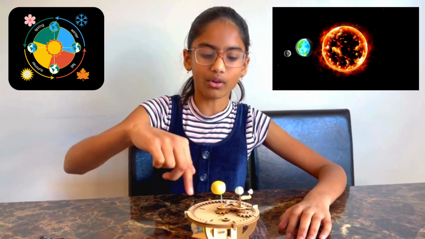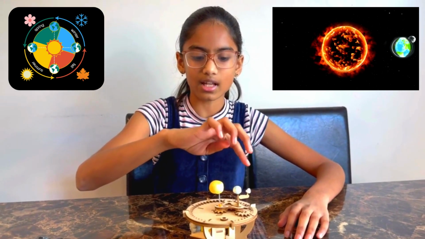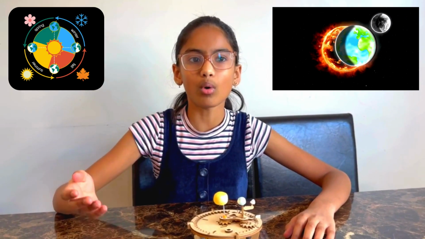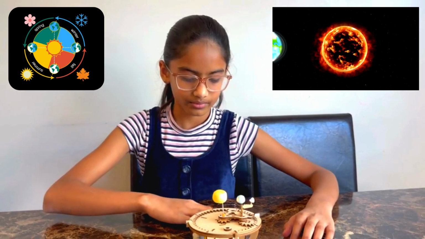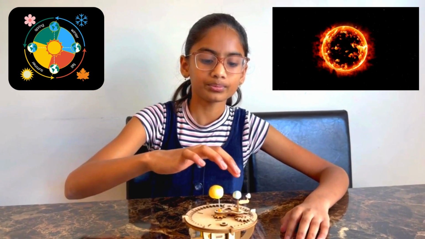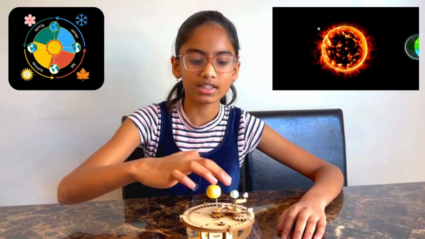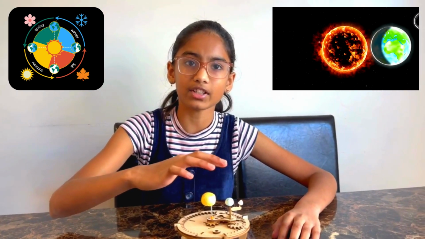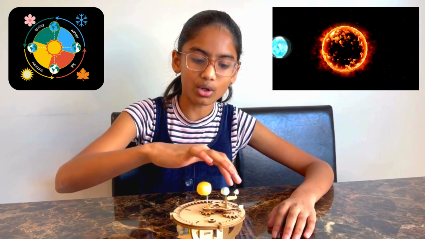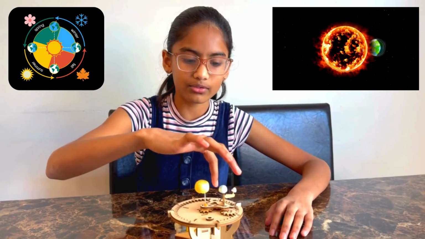And while Earth is revolving, it also rotates. It rotates on its axis. One full rotation on its axis is 24 hours, or 1 day. We have day and night. Let's say when the Western Hemisphere is having night, the Eastern Hemisphere will have day. Like when the United States is having night, India will have day. And while doing this, the Moon is also revolving. But instead of it revolving around the Sun, it's revolving around the Earth.